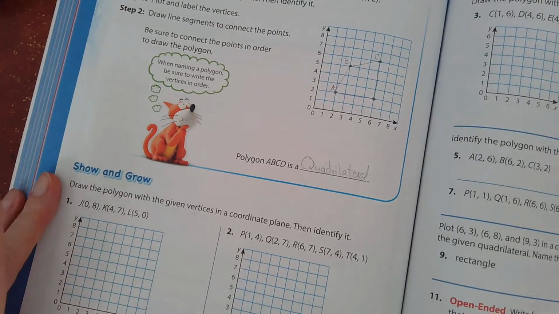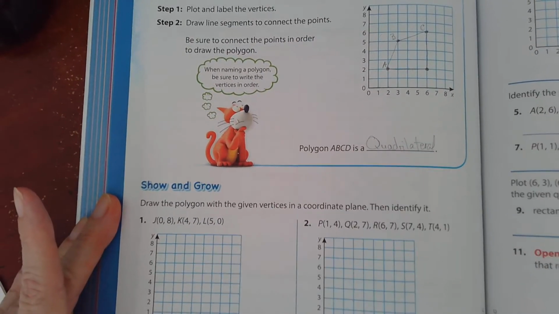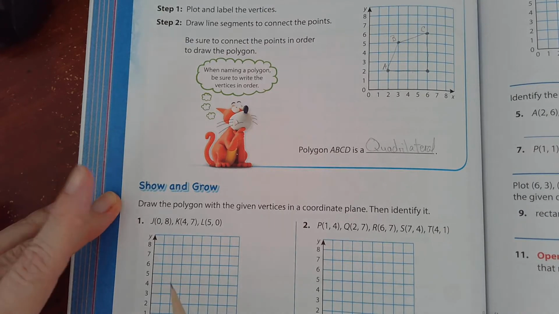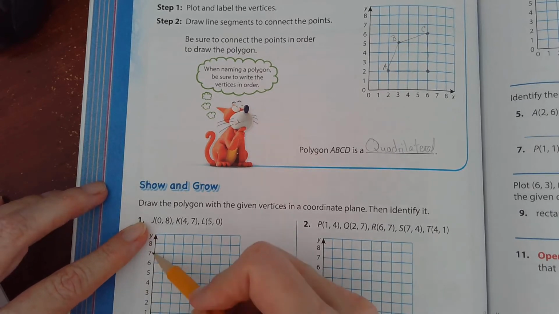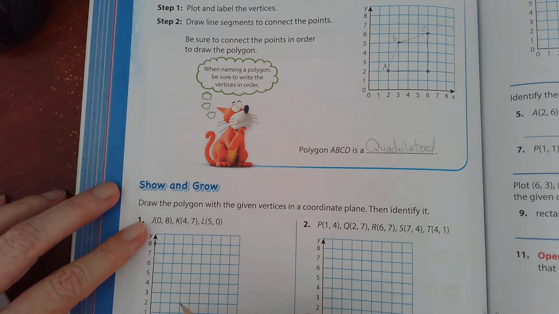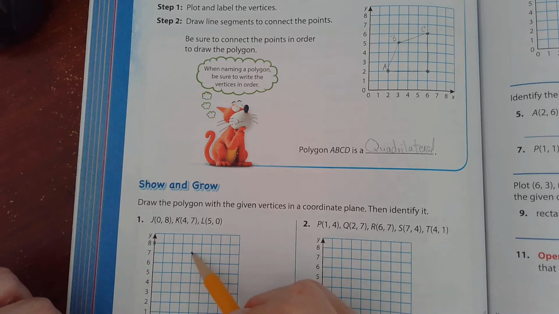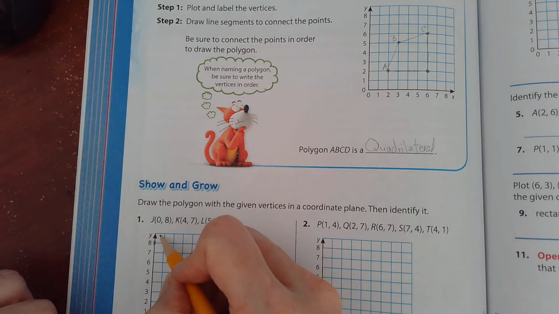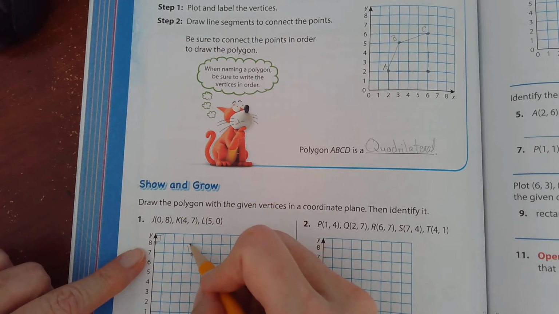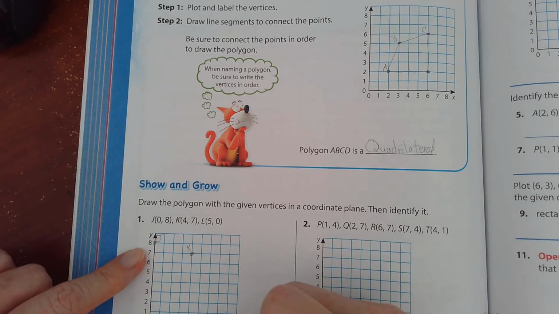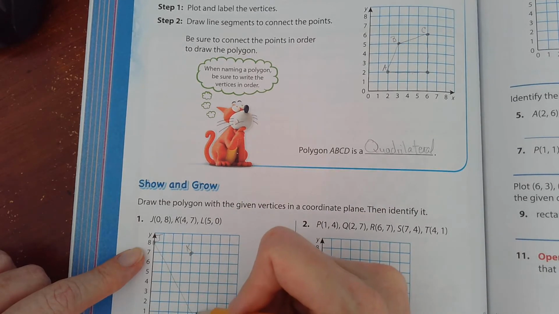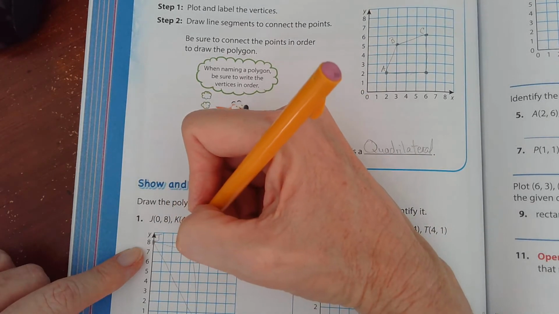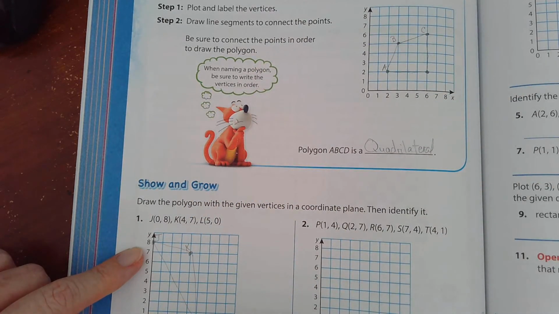Okay, let's look at these other two. Number 1, draw the polygon with the vertices in a coordinate plane and then identify it. So J is (0, 8), so we're not going over, and we're going straight up to 8. K is (4, 7), over 4, up 7. Oops, I forgot to label that. I'm sorry. J, and this is K. And L is (5, 0). Okay, well, there's only 3 points here. Now, you neatly want to connect these. You can use a ruler, too, if you want. I just don't have one right here. Okay, what shape is that? Triangle.